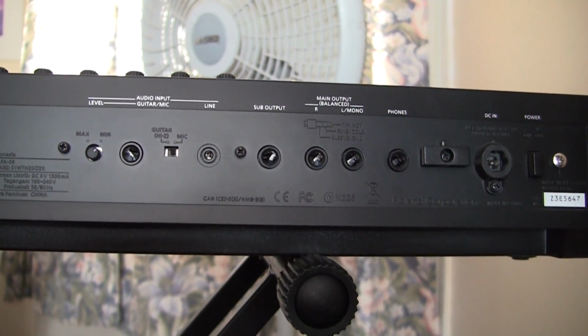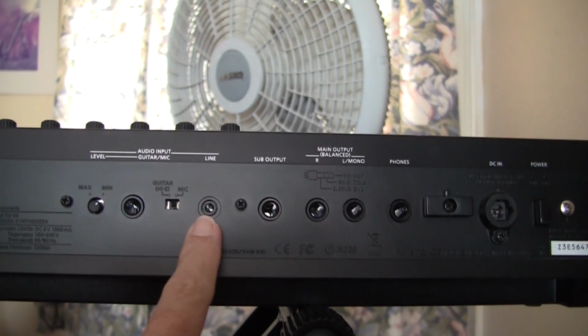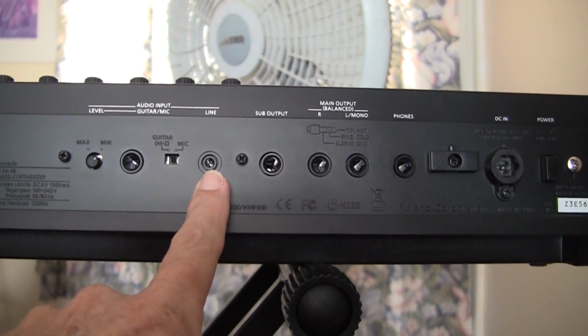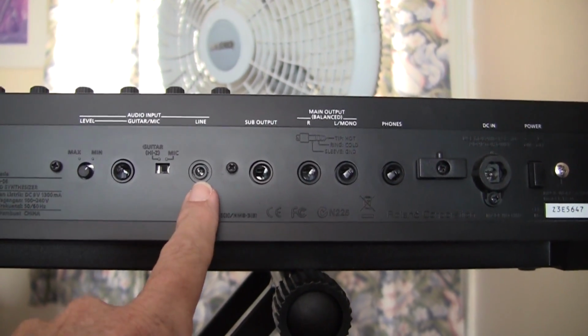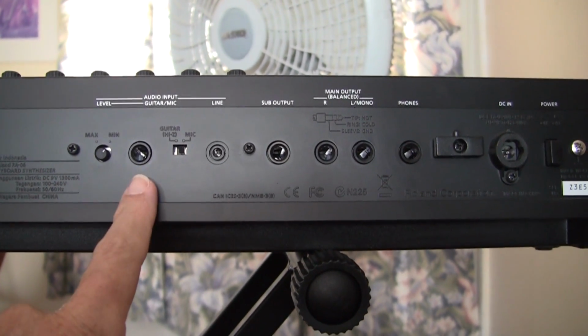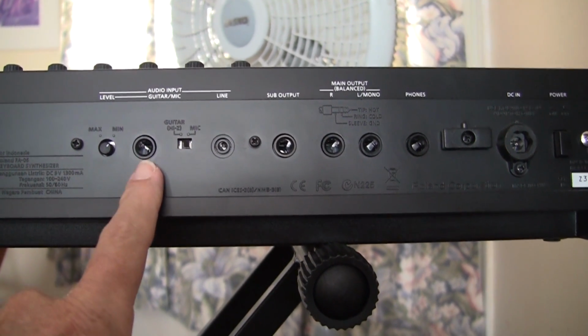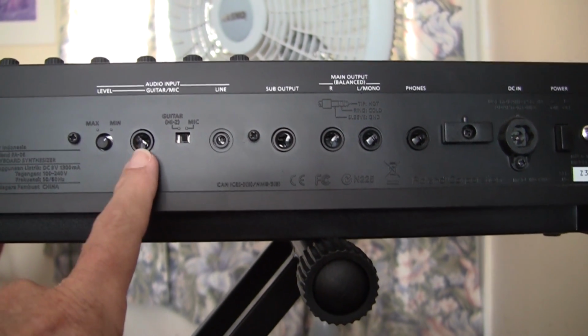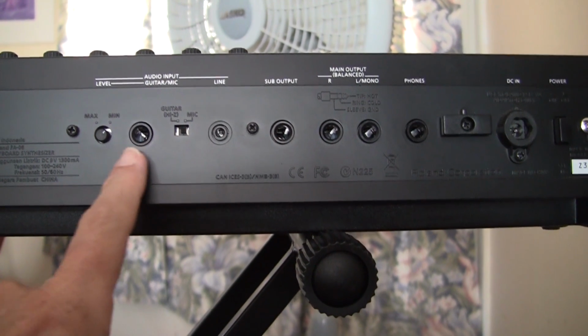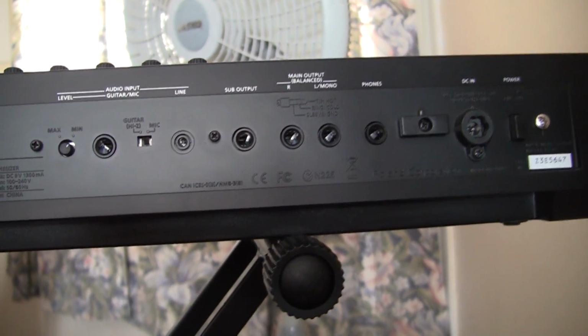We also have a line input, which is a smaller socket, stereo, in case you want to send a signal from your iPad or iPod or whatever. But we're going to use the standard guitar mic input with an unbalanced mic, and we are going to adjust the level here as we record our sample.